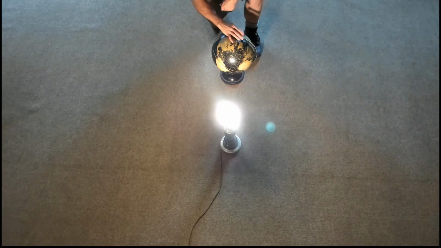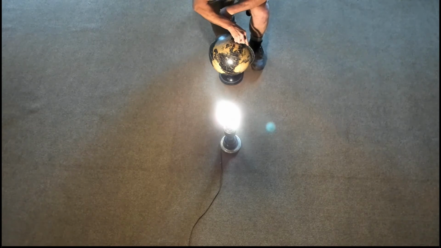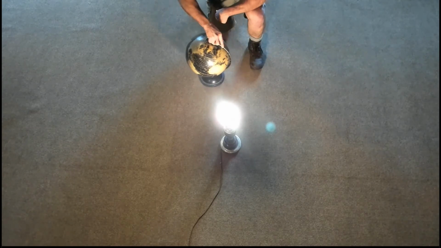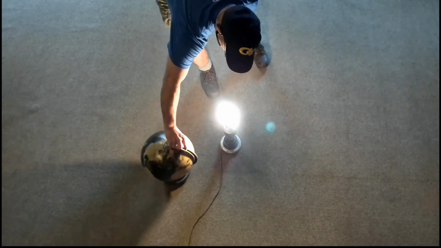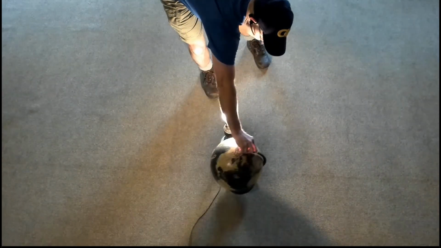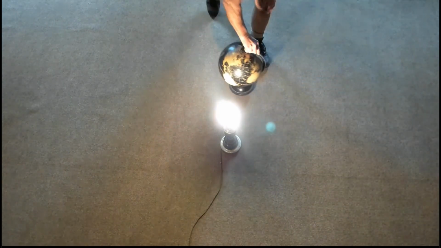This axis points almost directly at the star Polaris, and the Earth orbits the Sun counterclockwise, and this axis of rotation of the Earth never changes. It always points at Polaris. This is actually what gives us our seasons.